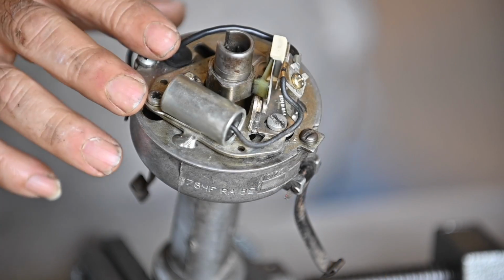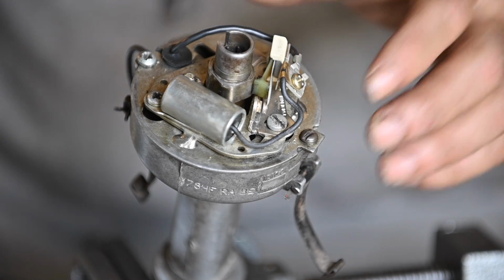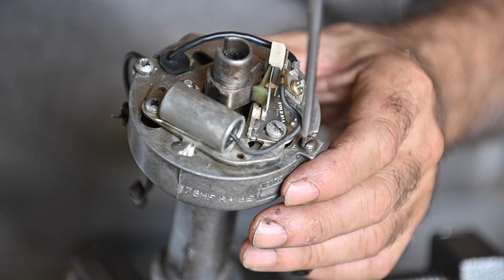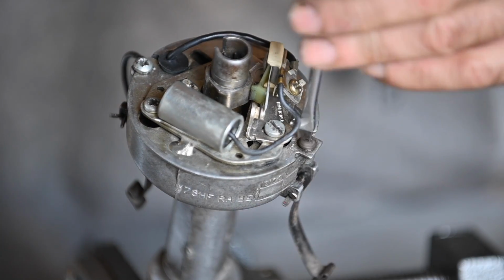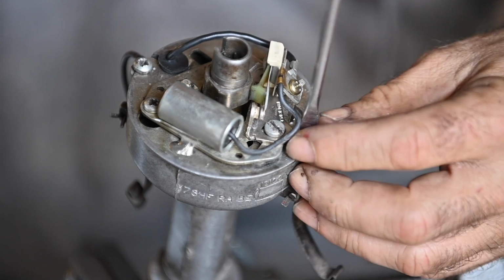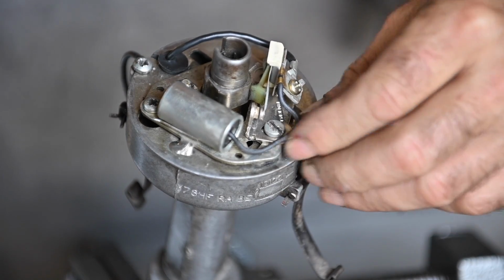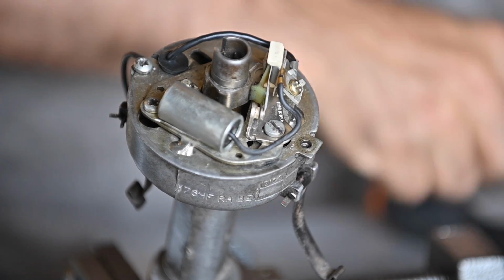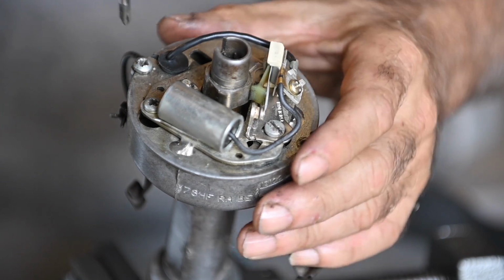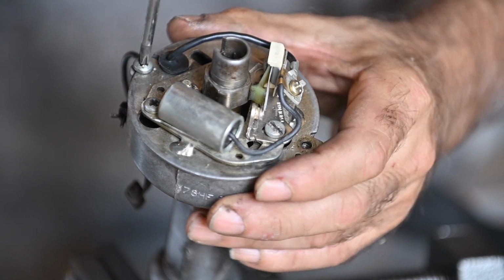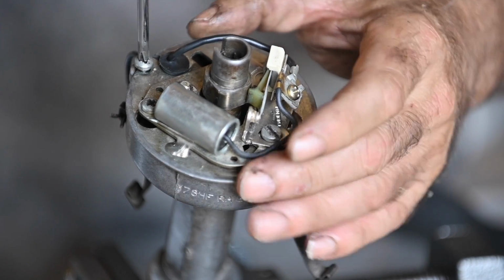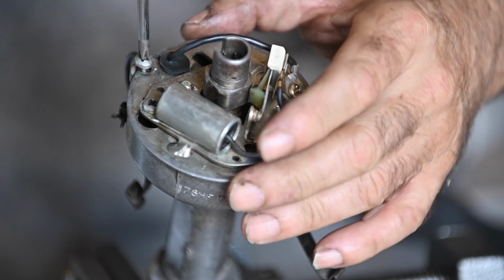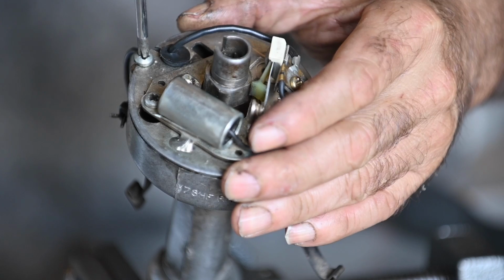So here's our distributor. We took the cap off. Underneath this, we will find the bob weights. Let me open that up and remove the top panel, and then we can actually see what I mean by bob weights. Bob weights are nothing special. They're two kinds of weights that fly around in the distributor, and through centrifugal force, they move the whole notch forward, so they create advance on that notch.